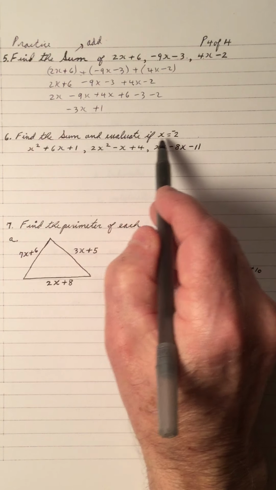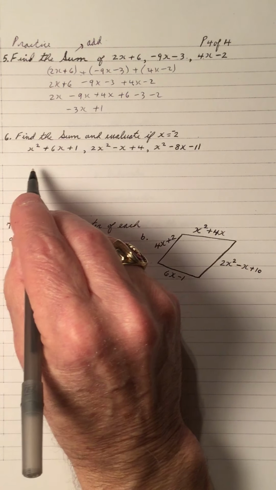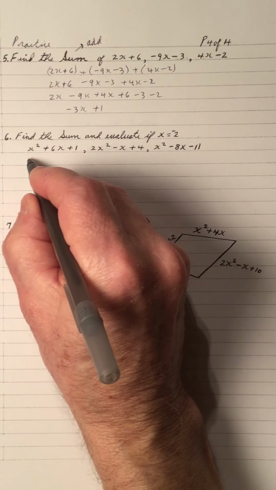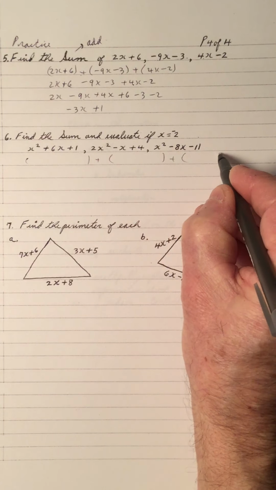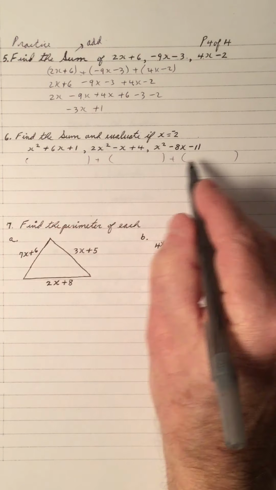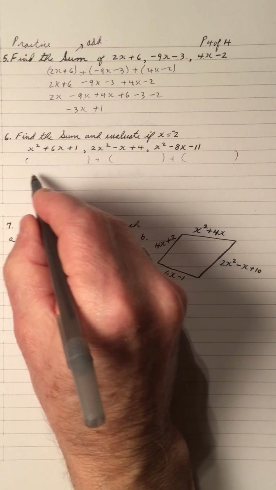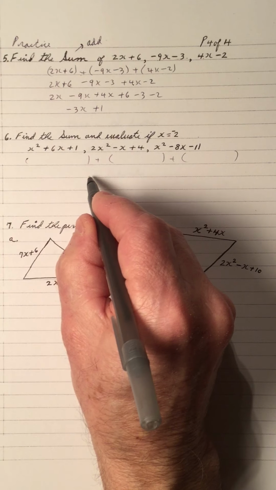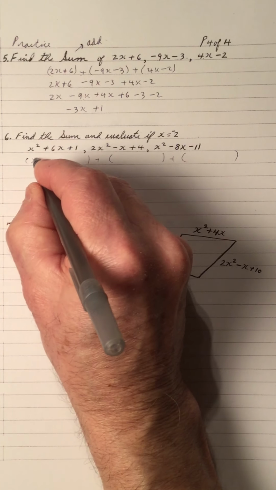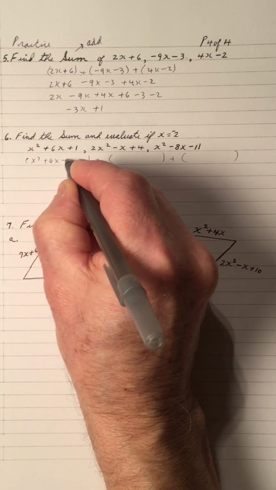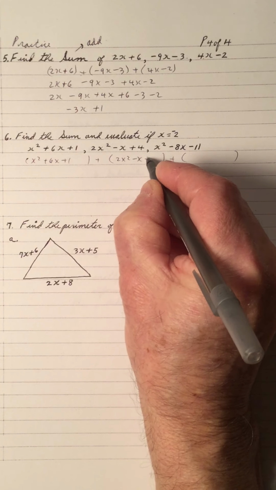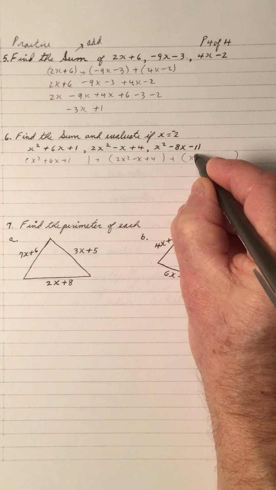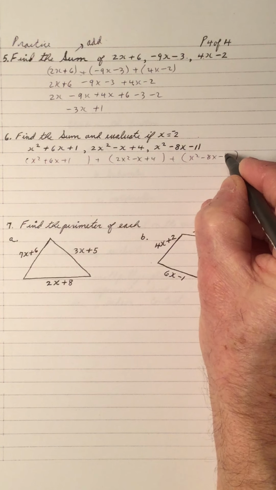Find the sum and evaluate. Sum means I'm going to add all these up. So if you want, I could put all these down like that. So put all of them inside these brackets. And then I could group my like terms. So I will do that. But when you know you're going to put them all down like this and put them in brackets. Okay, I have them all in brackets.